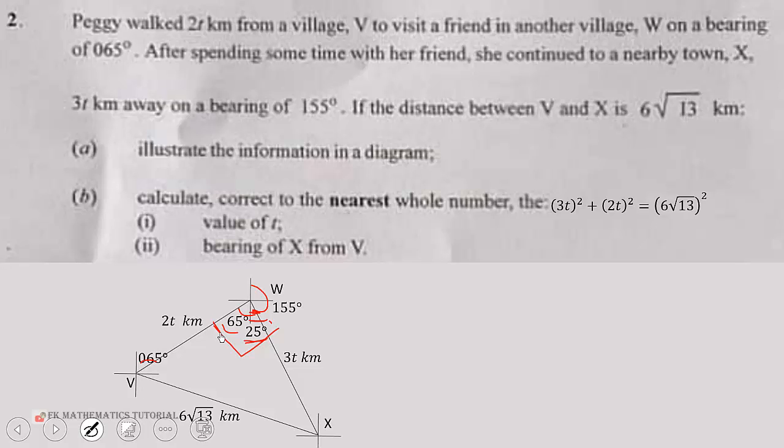So 2t squared plus 3t squared should be equal to 6√3 squared from Pythagoras theorem. So we can simplify this to get 13t squared equals 36 times 13. Dividing through by 13, we get t squared equals 36. So the square root of 36 is 6. Therefore, t is equal to 6 kilometers.